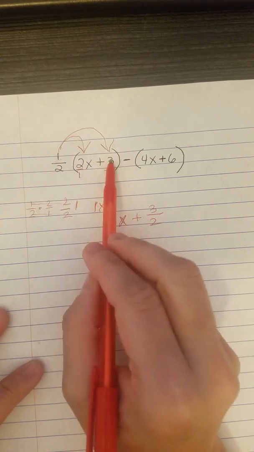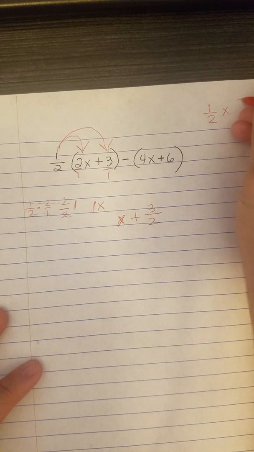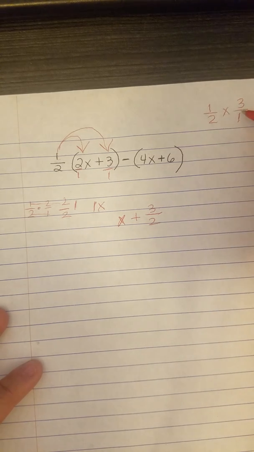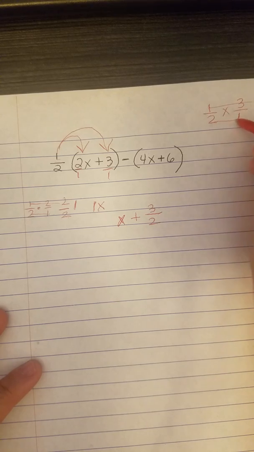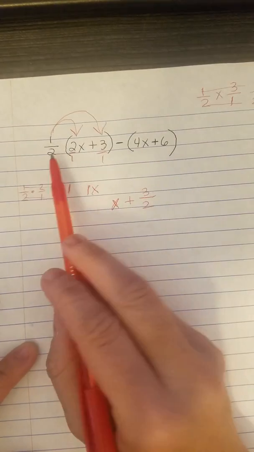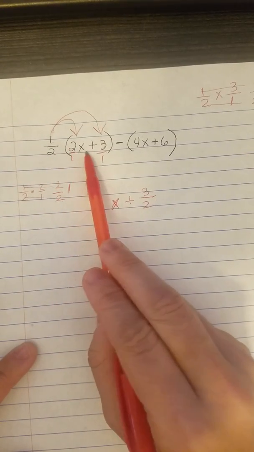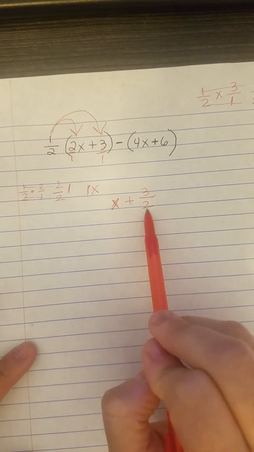If I lost you here, remember it's 1/2 times 3 over 1, because every whole number has a 1 underneath it, and that's how I got my 3 over 2. Okay, so 1/2 times 2x is going to be x, and 1/2 times 3 is 3 over 2.